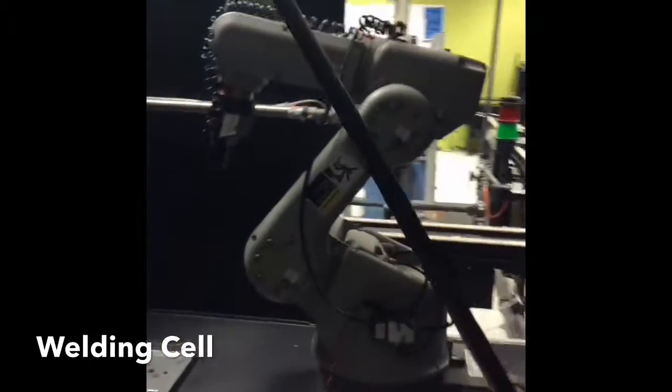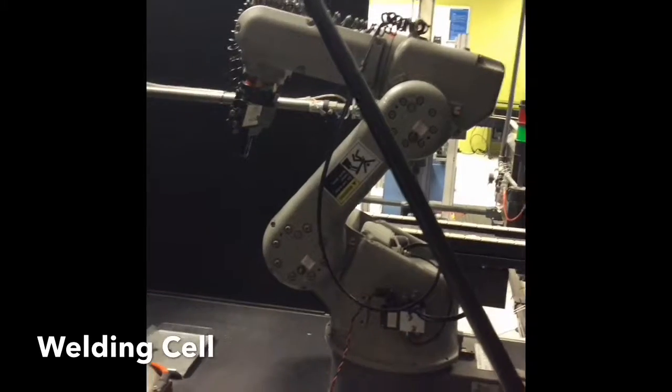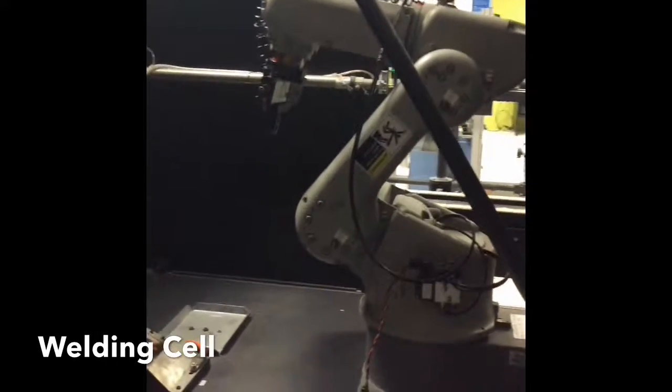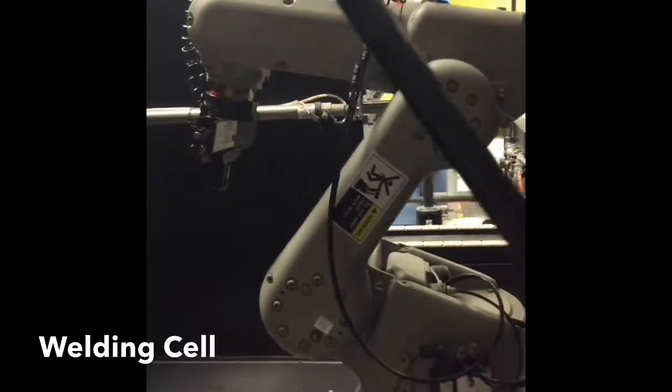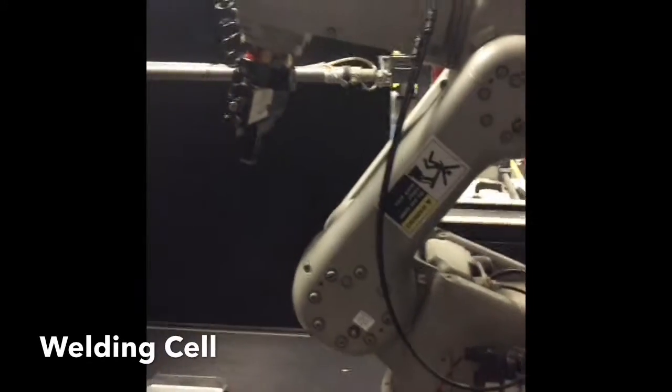This is the welding cell. This robot has 6 degrees of freedom. It's important to mention that this robot takes the piece that it's going to weld from the conveyor. There's the conveyor. And places it in the base. Then the same robot takes the torch. Here's the torch. And starts welding. And then when the process is finished, the robot takes the welded piece and puts it on the conveyor to continue the process.